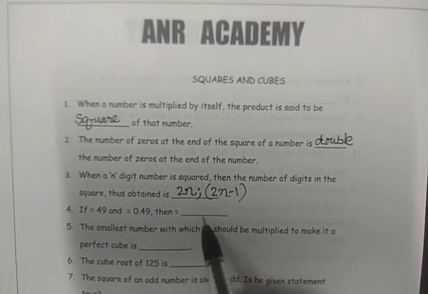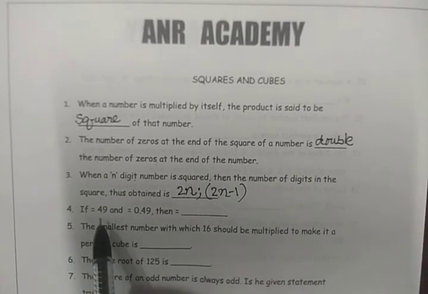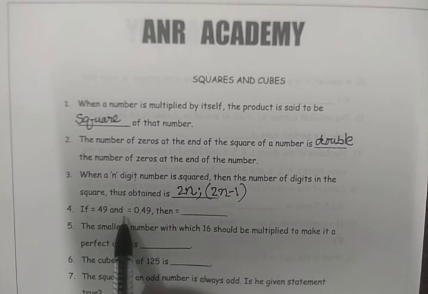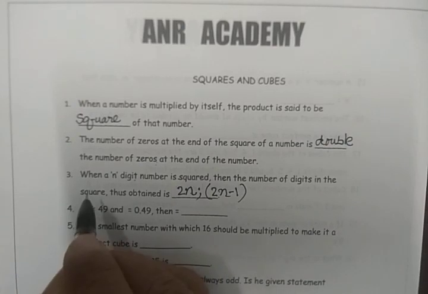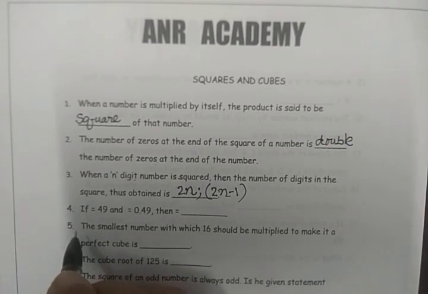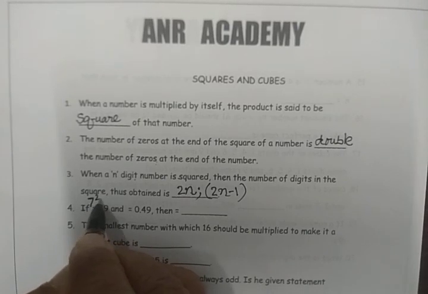Let us go to the next question. If 7 square is equal to 49.